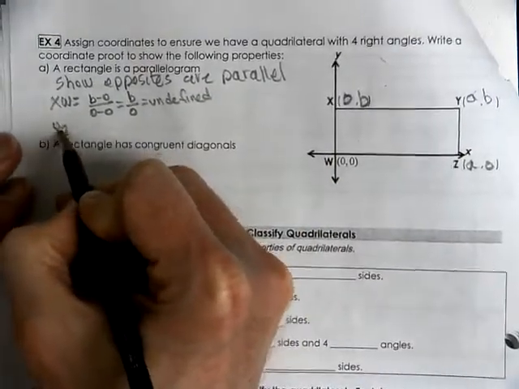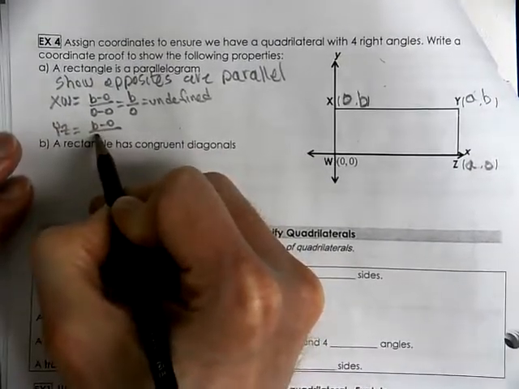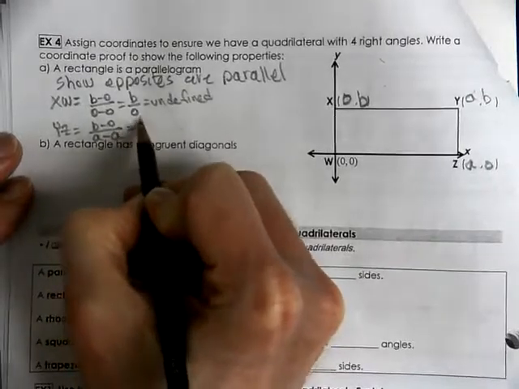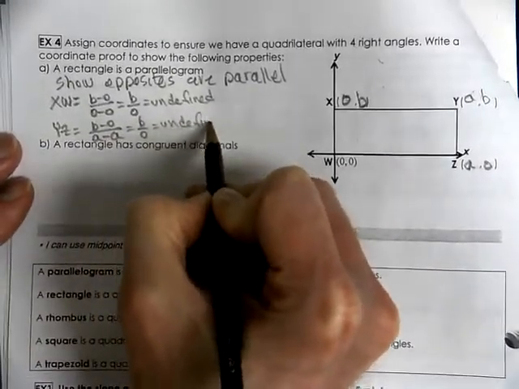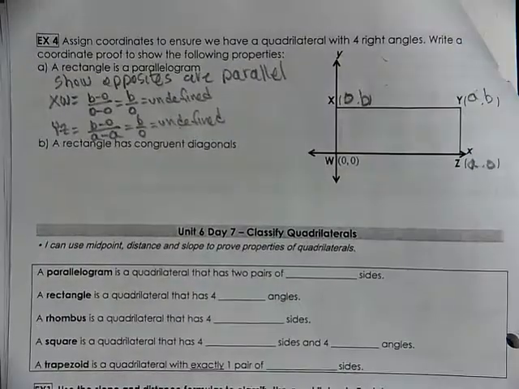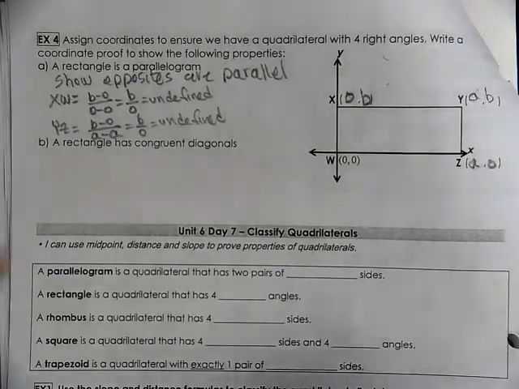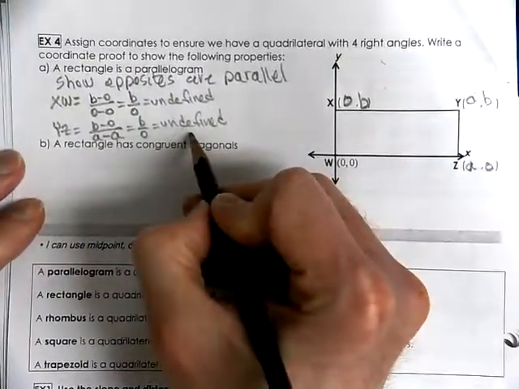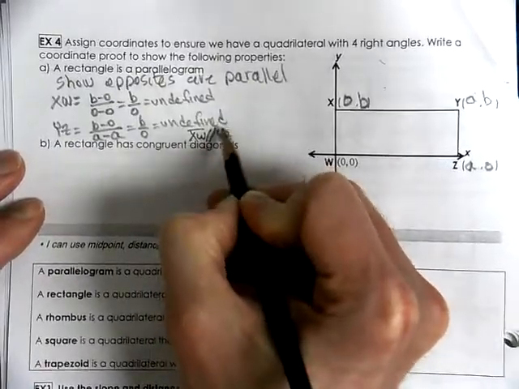And for YZ, we get the same idea, which is still undefined. So two slopes that are undefined are parallel. So we know that XW is parallel to YZ.